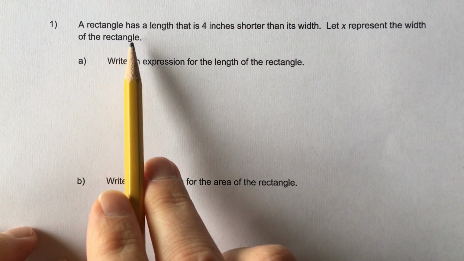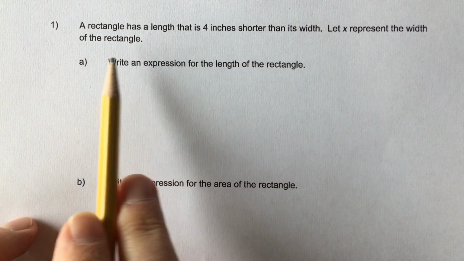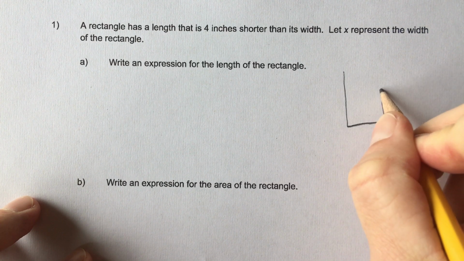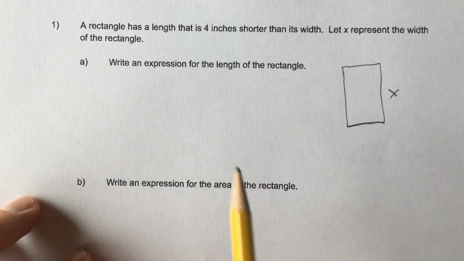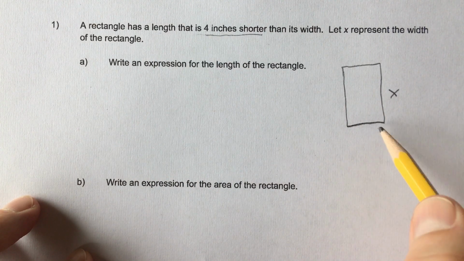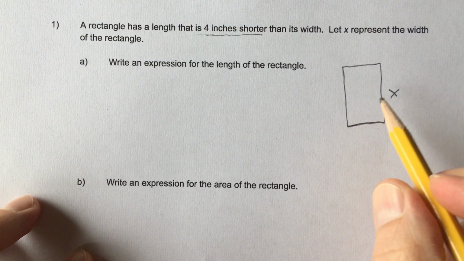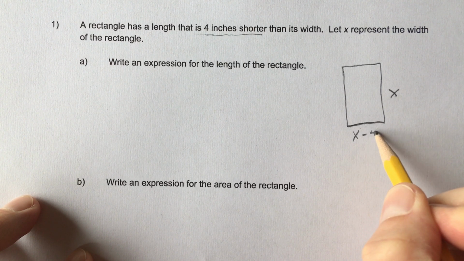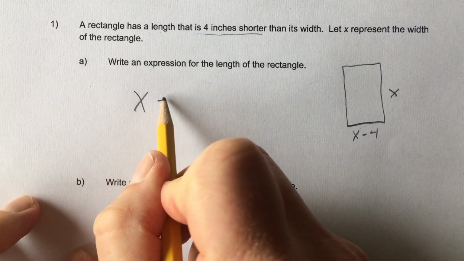And so we have here, it says a rectangle has a length of 4 inches shorter than its width. Let x represent the width of the rectangle. So we can make a rectangle here. We'll call this the width, and that's x, and we're told that the length of the rectangle is 4 inches shorter. So whatever x is, this is going to be 4 less than this. So if this was 10, this would be 6. If this was 30, this would be 26. Whatever this is, we're going to take that value and subtract 4 from it. So the expression for the length of the rectangle would just be x minus 4.